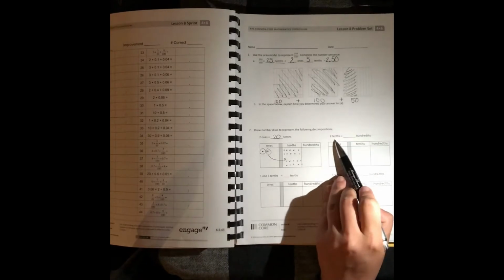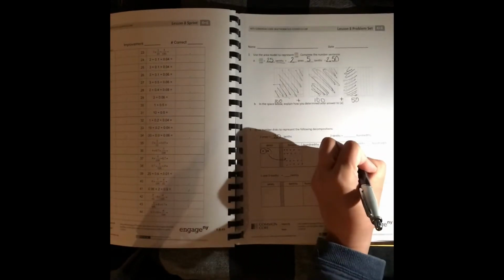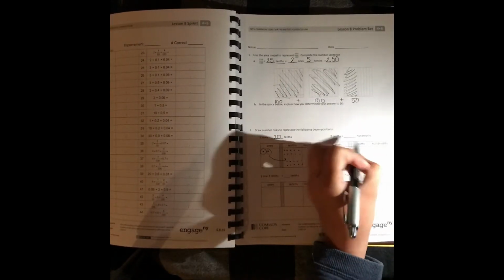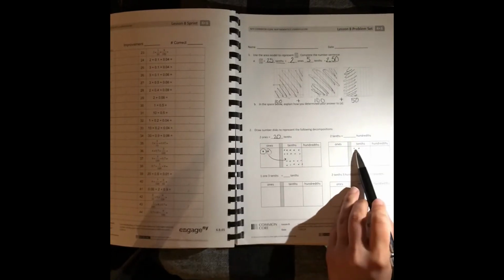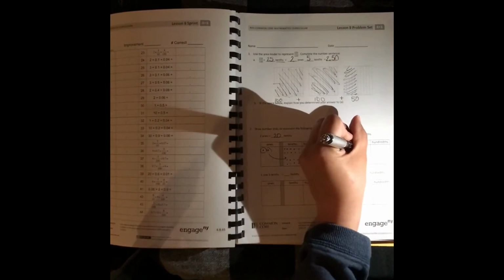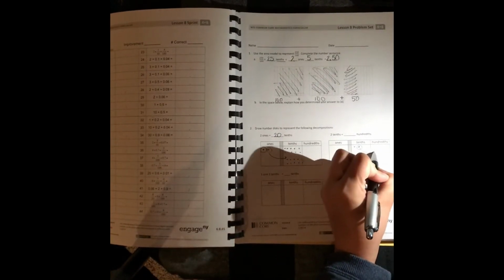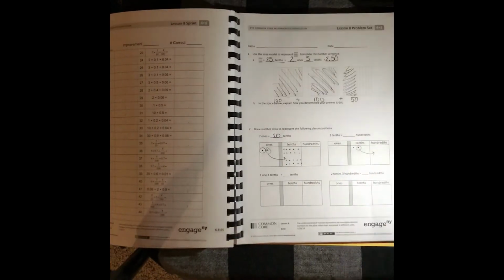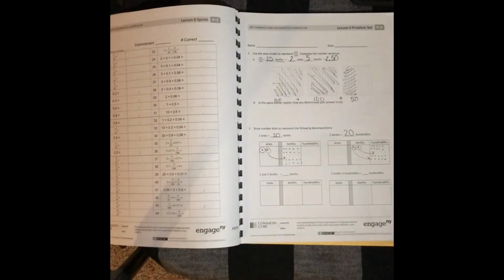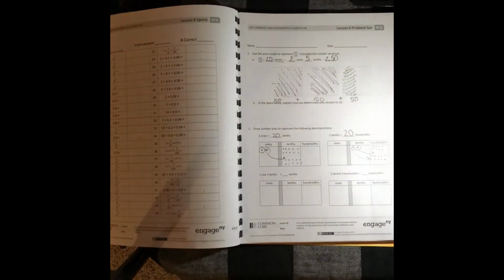I want you to start with 2 tenths. If I have 2 tenths, how many hundredths do I have? That means we're taking this and moving it and making it smaller by 10. Take a second, guys, and check out what I did there.